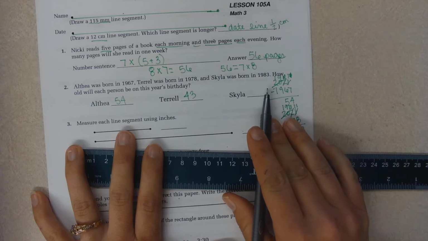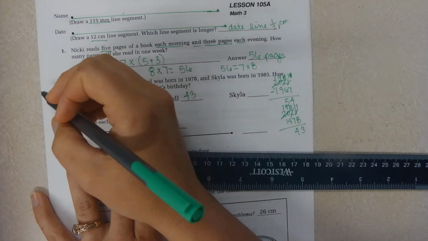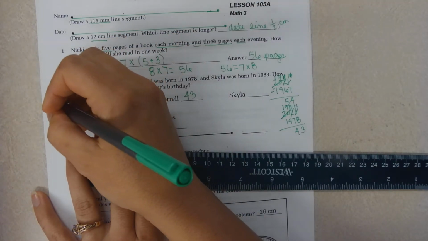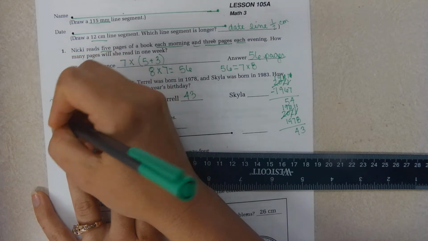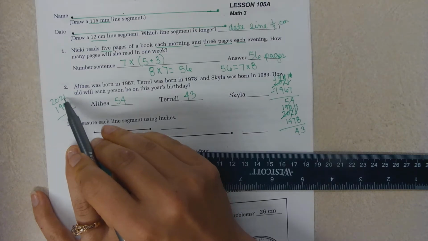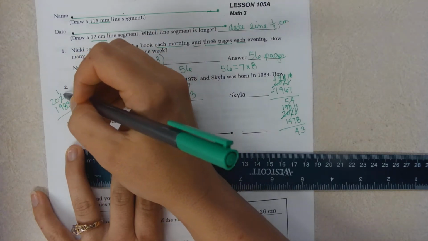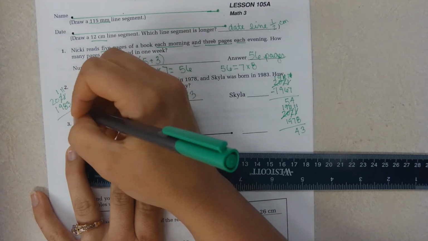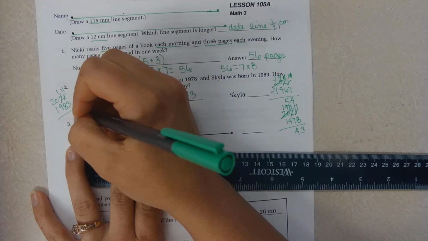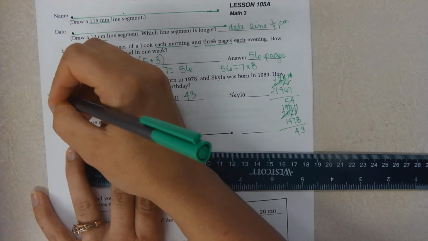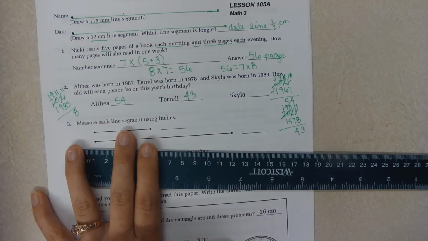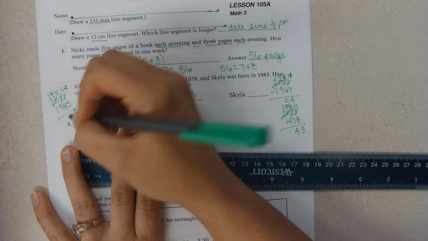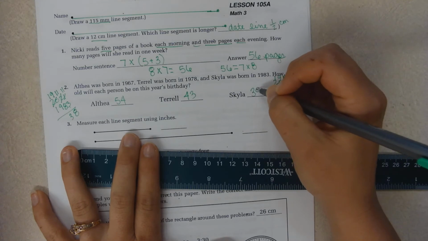Skyla was born in 83. So I'm going to go over here. 2021, 1983. I cannot subtract. I need to borrow. 11 minus 3 would be 8. I need to borrow again. 20 take away 1's 19. I'm going to give that 10 over. 11 minus 8 would be 3. So Skyla is 38.